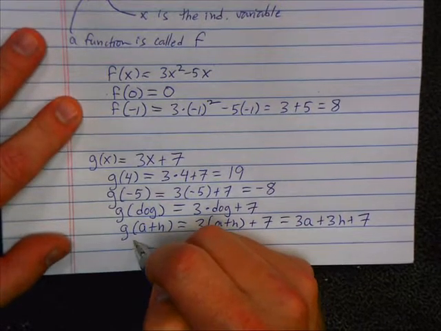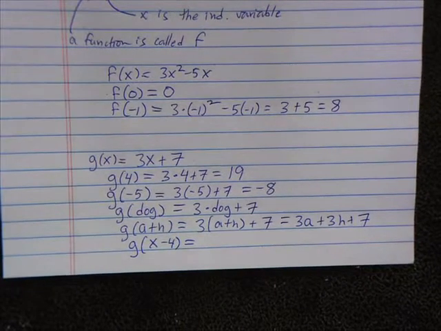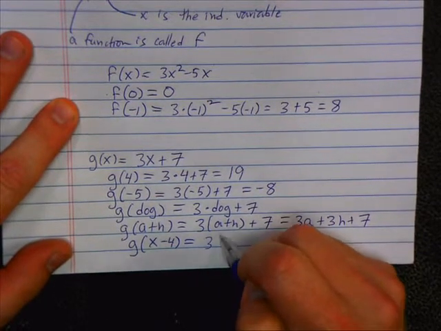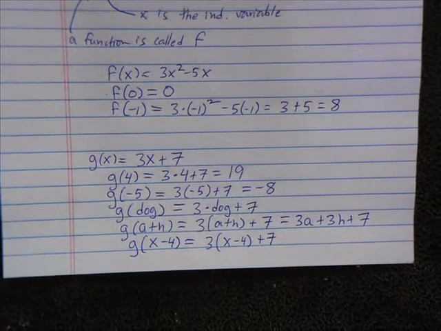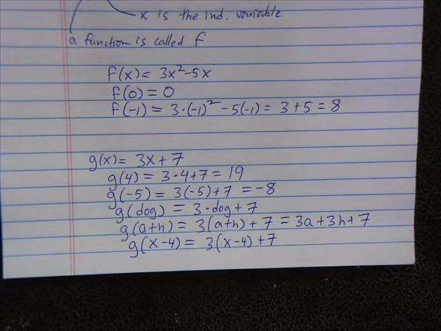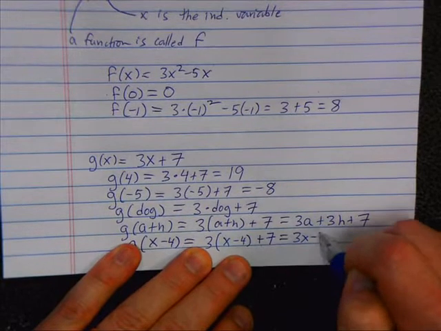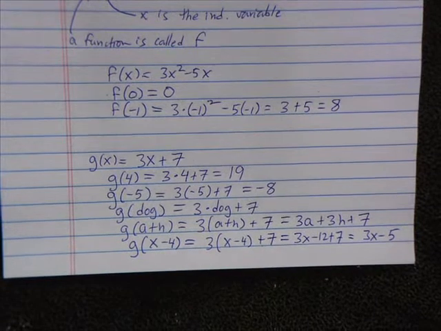What would that symbol mean to do? Where x is, don't write x anymore, write x minus 4. That's all that symbol means to do. So we would write 3 times (x minus 4) plus 7. And again, as far as I'm concerned, that's a perfectly correct answer. A lot of people don't like it left that way, so a lot of people will go ahead and simplify. That's fine. That's 3x minus 12 plus 7. So I guess we would write it as 3x minus 5. Again, I don't really care if you simplify it or not, but you can.